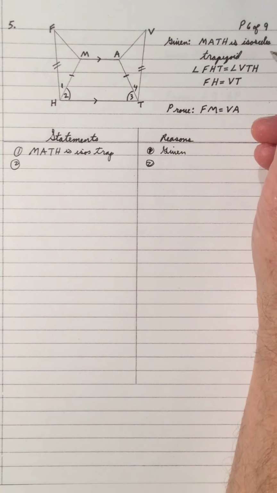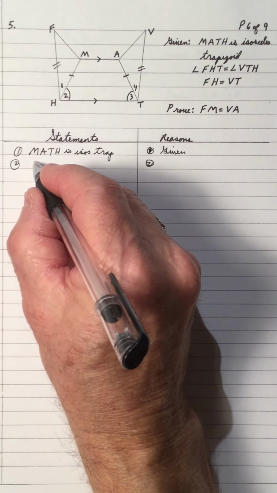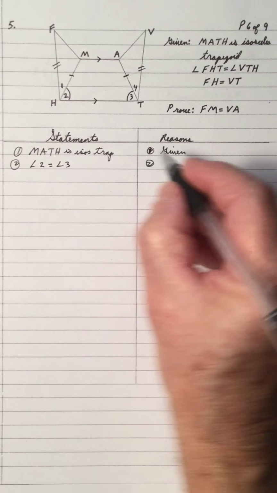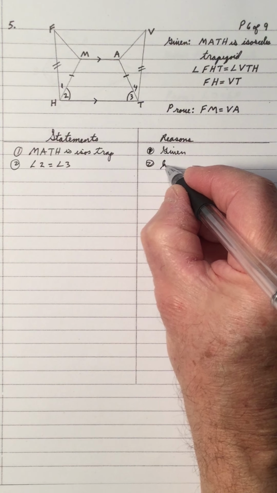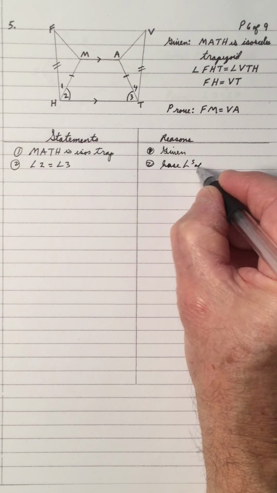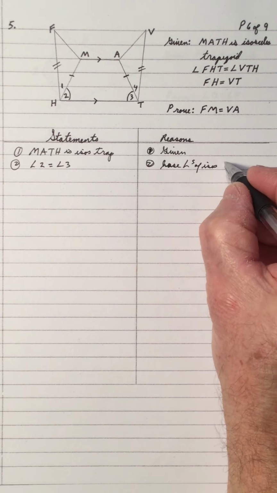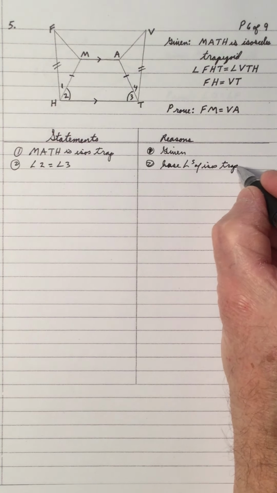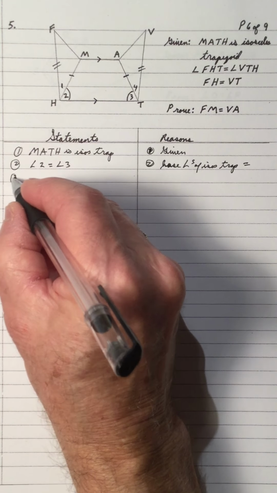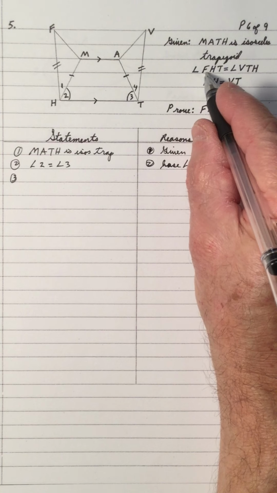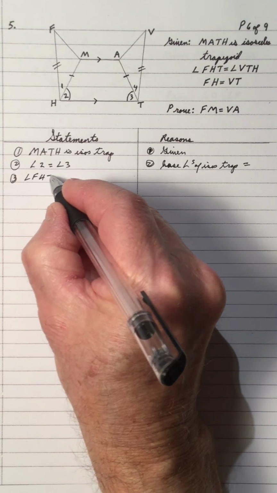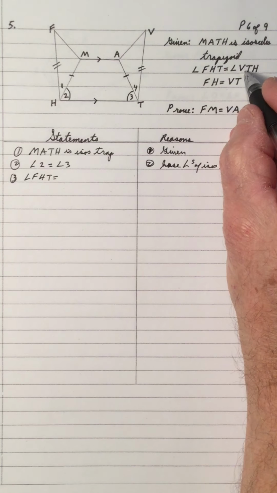So what we have is that angle 2 is equal to angle 3, base angles of an isosceles trapezoid are equal. And we have angle FHT is equal to VTH.